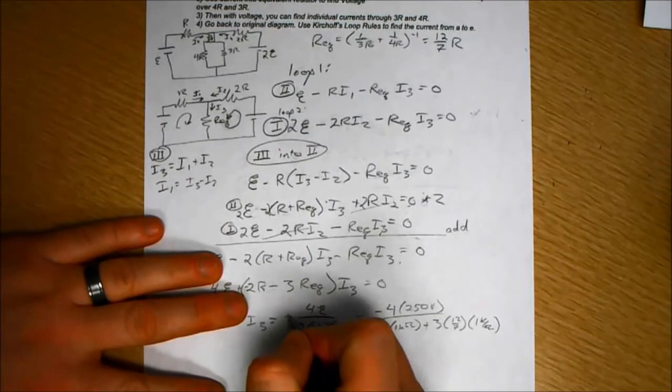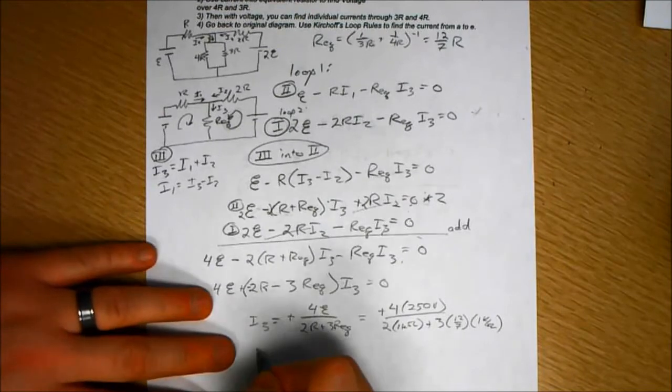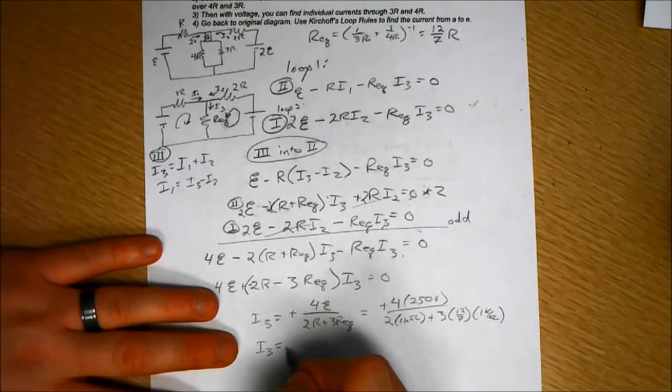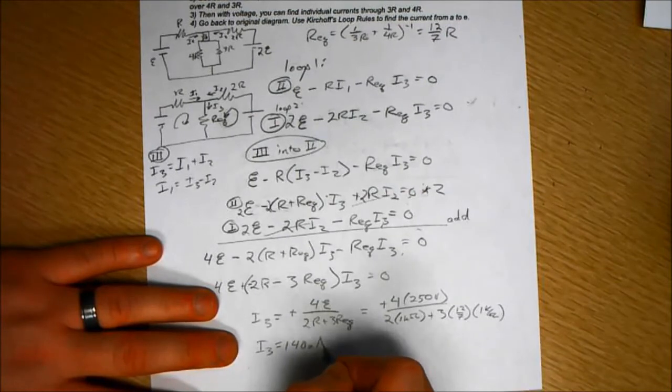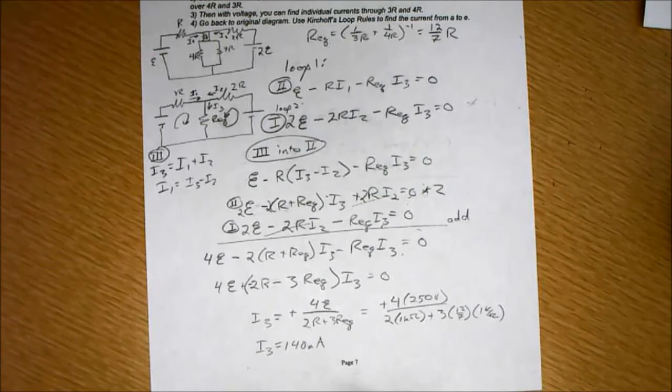Okay, I missed a negative. When I move this over, that should be negative. So I3 is 140 milliamps.